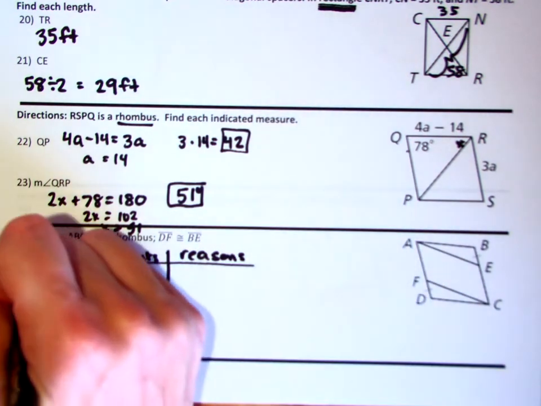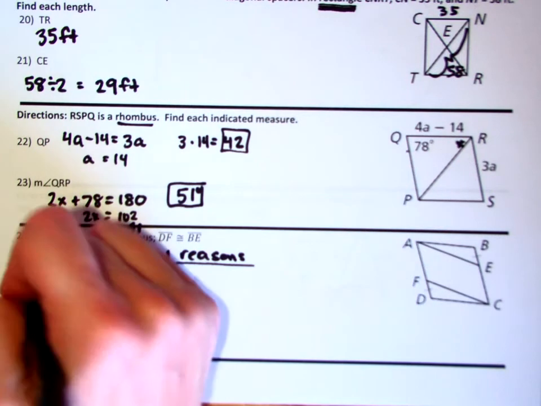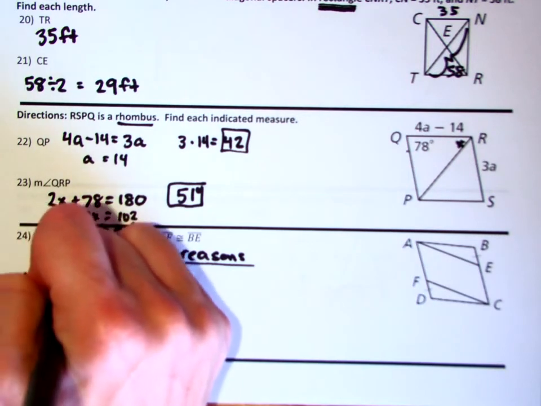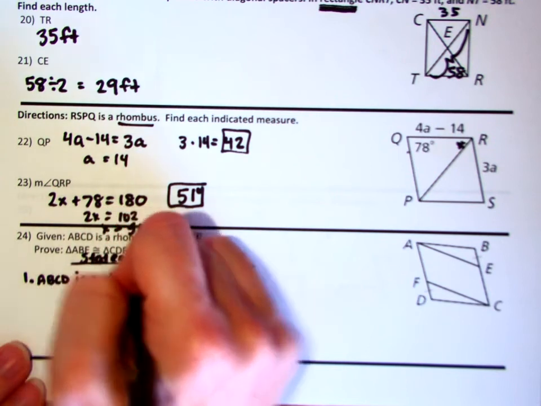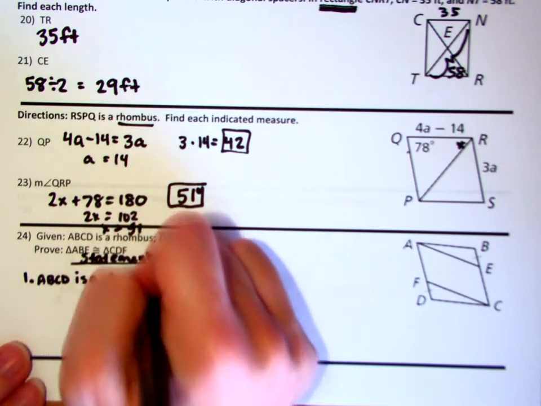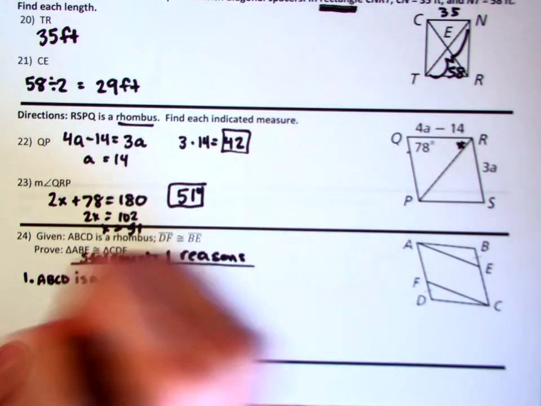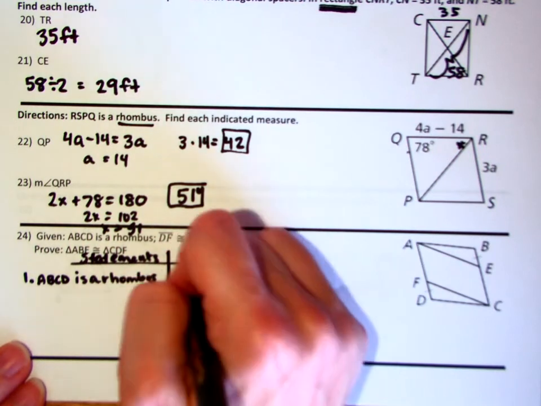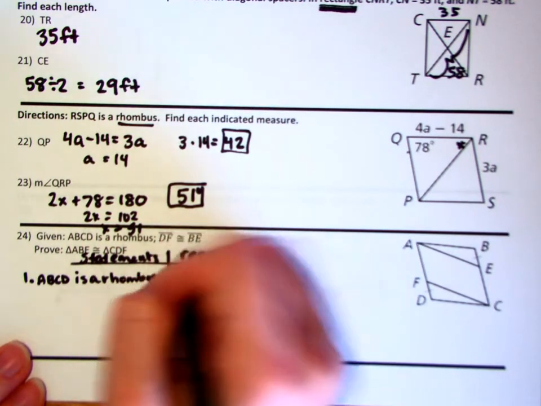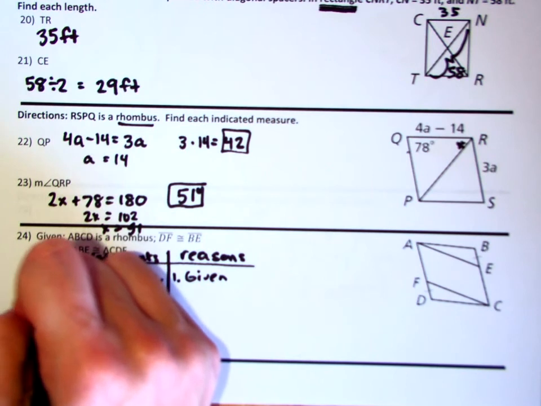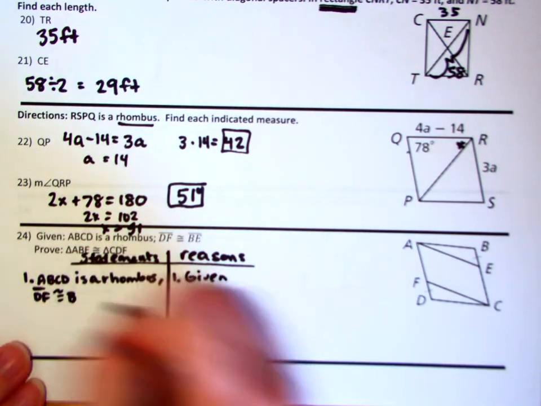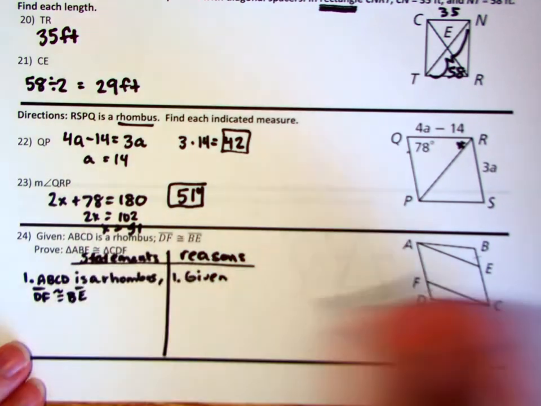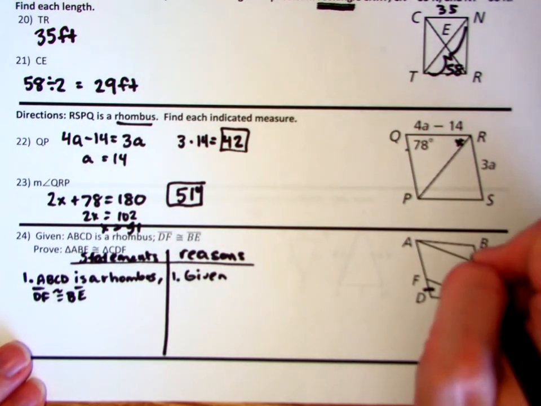So I'm going to start with number 1, in which I say ABCD is a rhombus. And then I'm going to call that given. And I'm going to go ahead and just throw the other statement here as well. Usually I break it up, but I'm just going to go ahead and put that in there. DF is congruent to BE. And again, that was given to me.